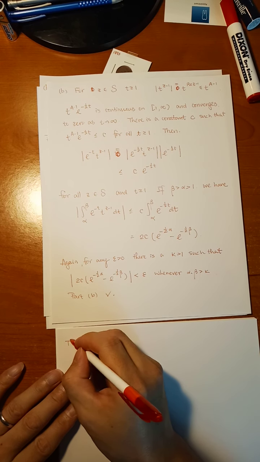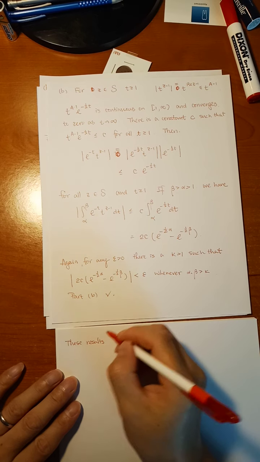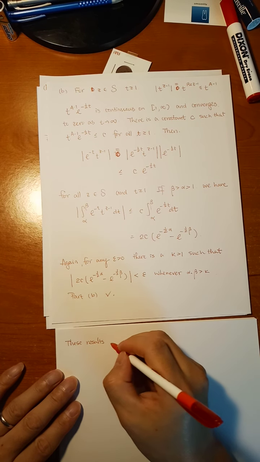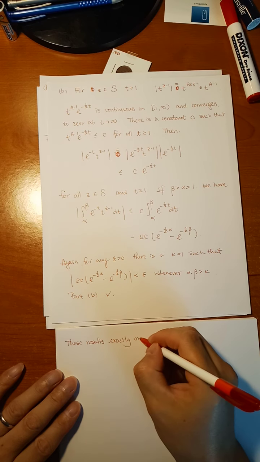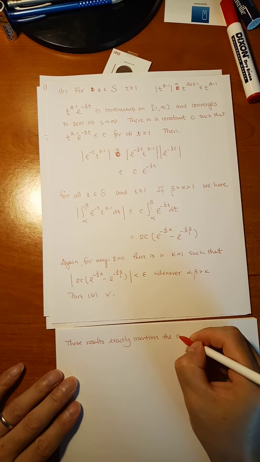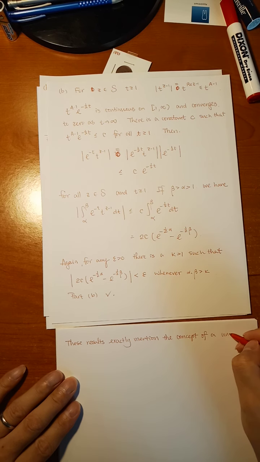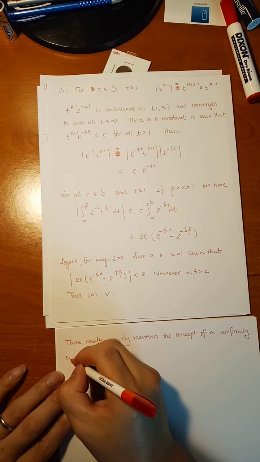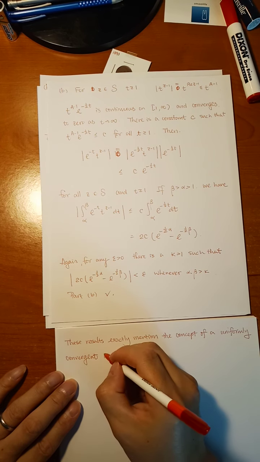So these results exactly mention the concept of a uniformly convergent integral.